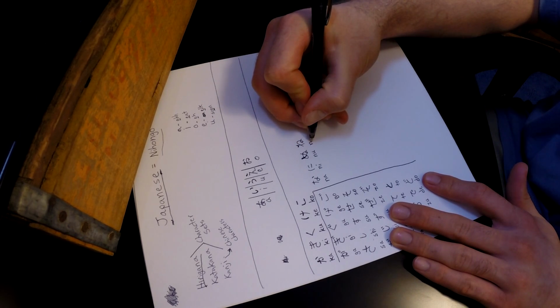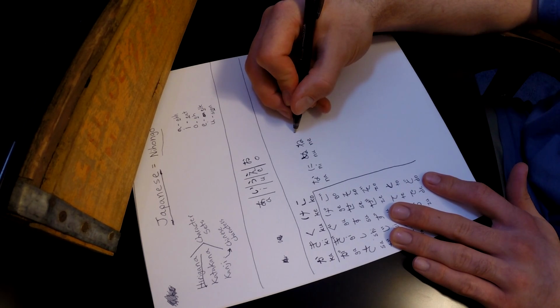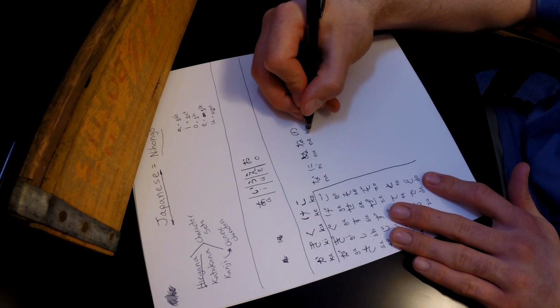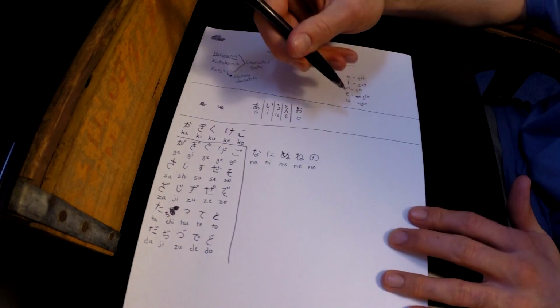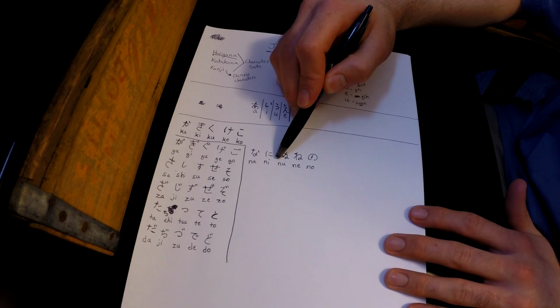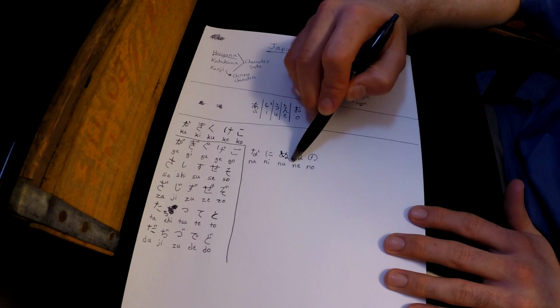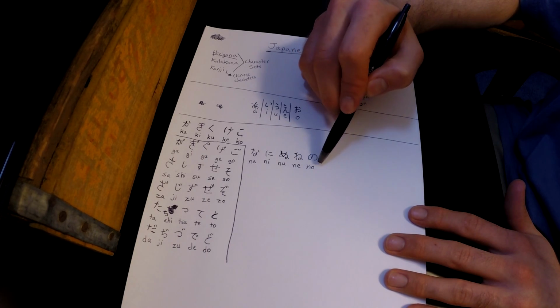This is ne. And no. That line is na, ni, which is a sideways smiley face. It kind of looks like no, ne, and no.